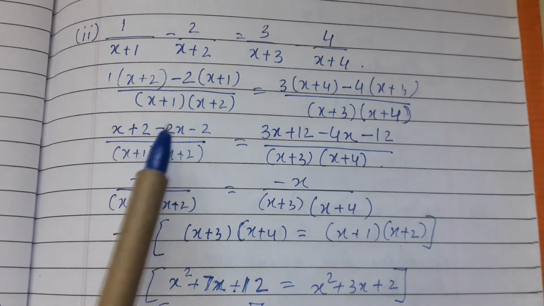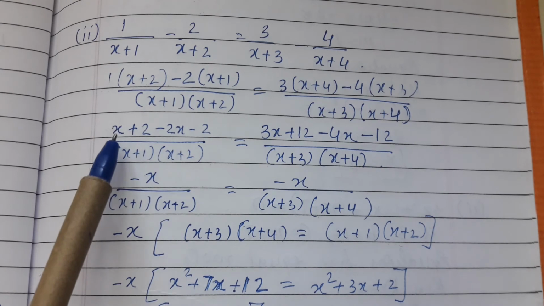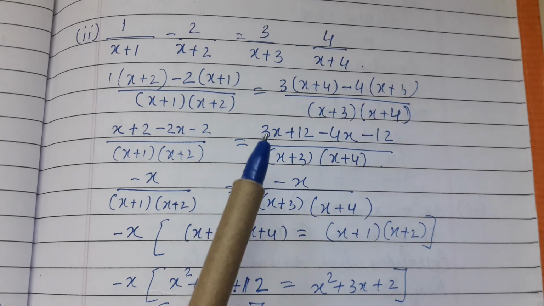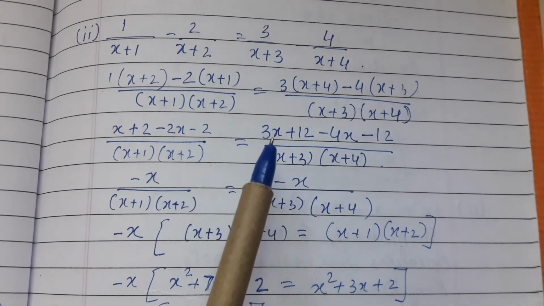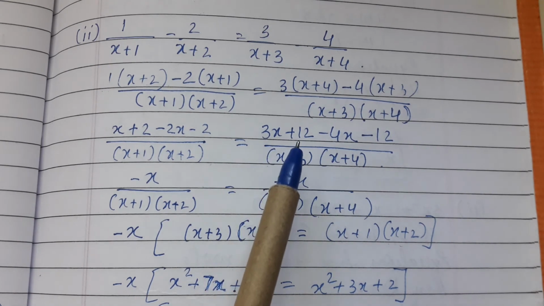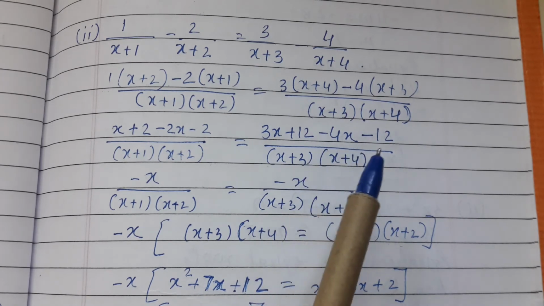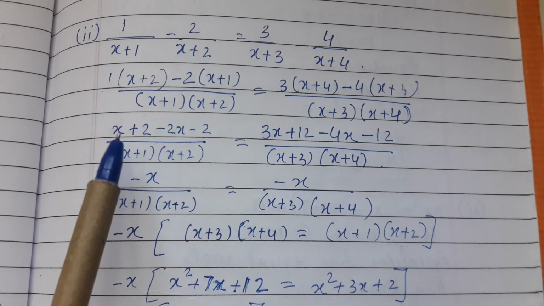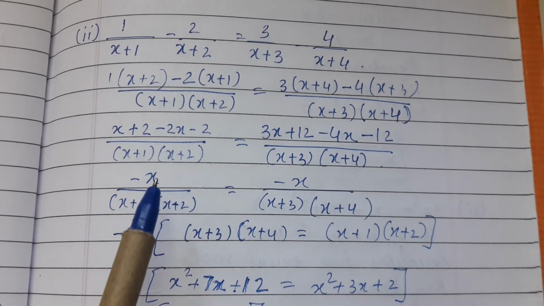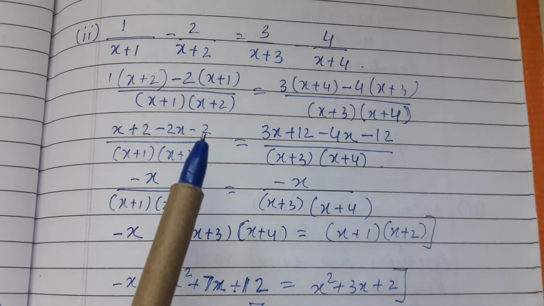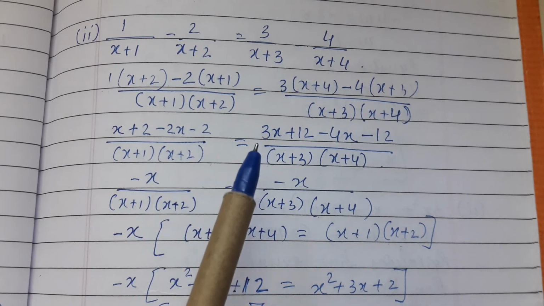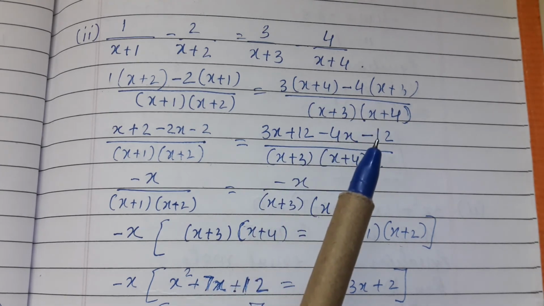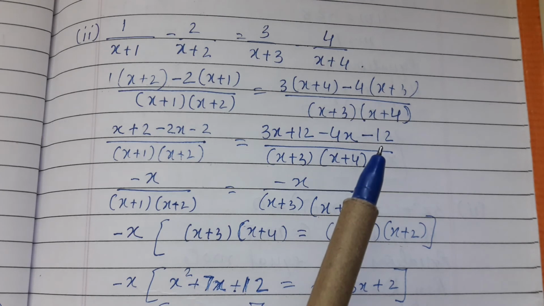Now open the bracket in the numerator. So x plus 2 minus 2x minus 2. Right hand side, 3x plus 12 minus 4x minus 12. Here x minus 2x is minus x, plus 2 minus 2 is 0. In the same way 3x minus 4x is minus x, plus 12 minus 12 is 0.